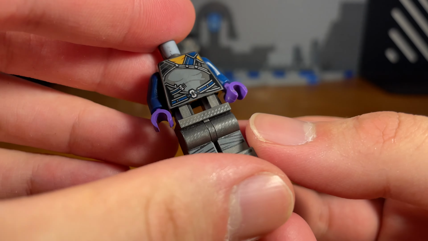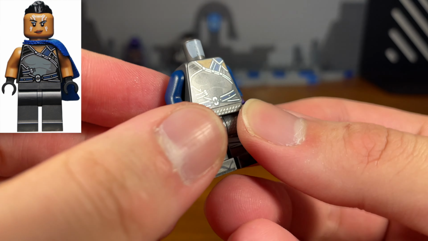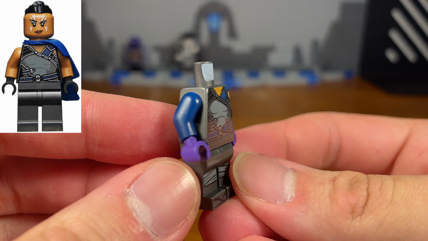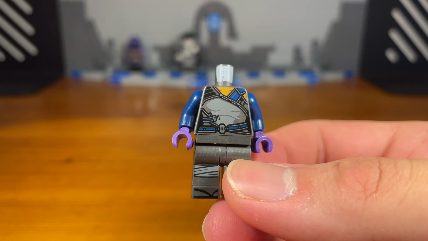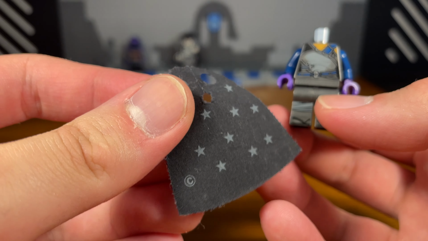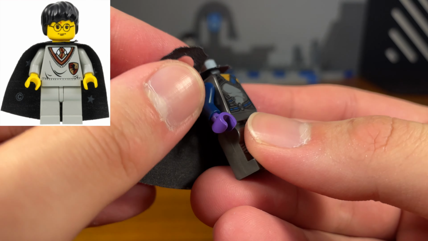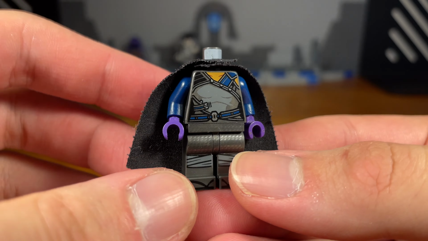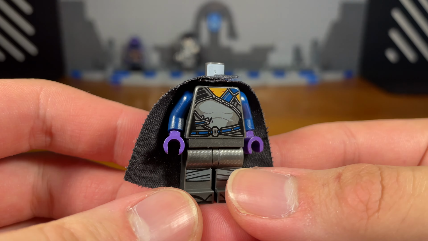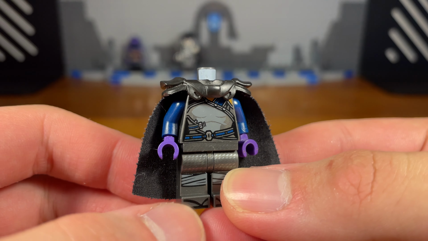We're gonna attach this Valkyrie torso piece from Marvel. We also have some dark blue arms and some purple hands attached. Then we're gonna take this black Harry Potter cape piece and pop it onto the torso. Then to cover up the skin print on the torso, we're going to attach this black armor piece and bam, then it covers up the torso print.